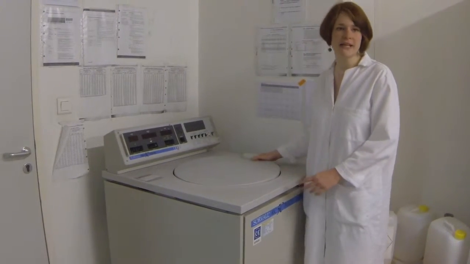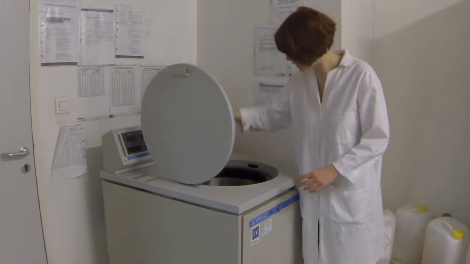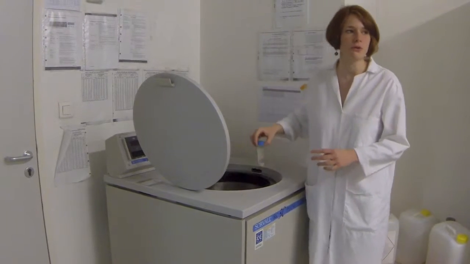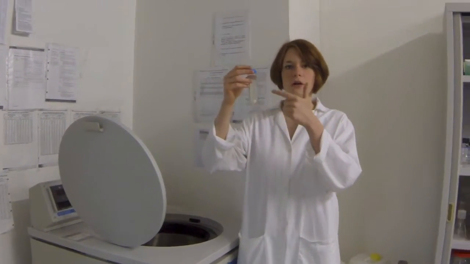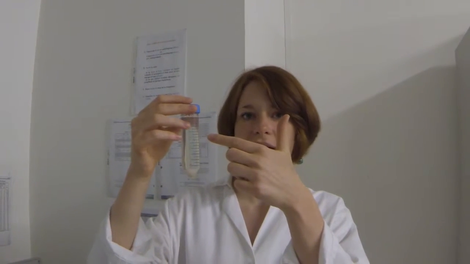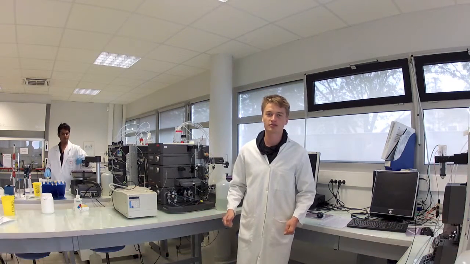As the tube rotates very fast, the heaviest particles accumulate at the bottom. For example, here you have the product with the cells, and here the supernatant. Then we just have to collect the supernatant, which is free of cells. Once the cells are removed, our protein of interest still has to be isolated from all the different molecules.